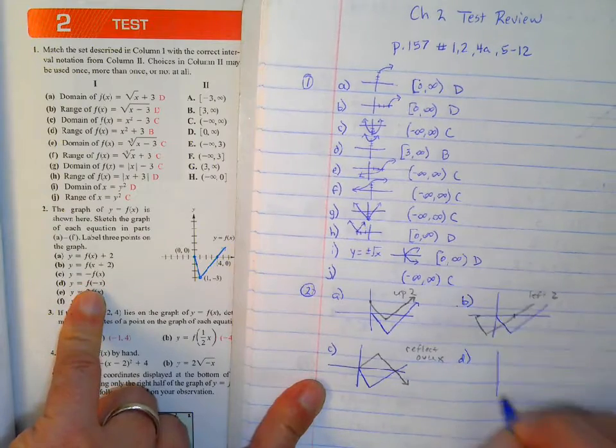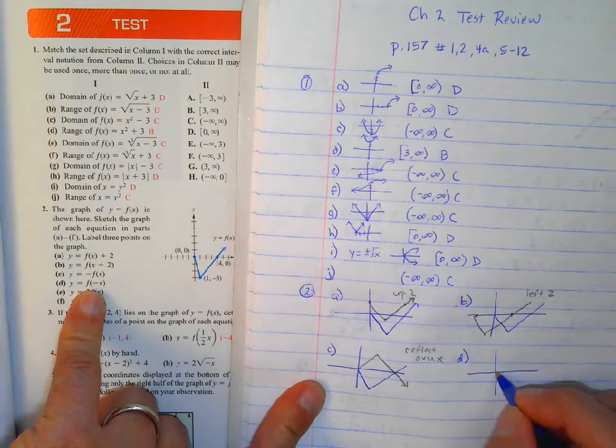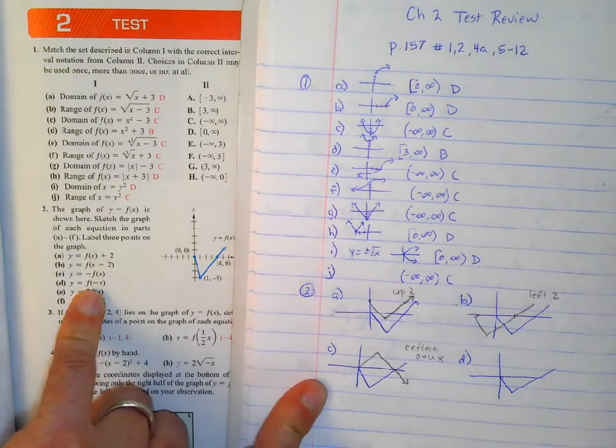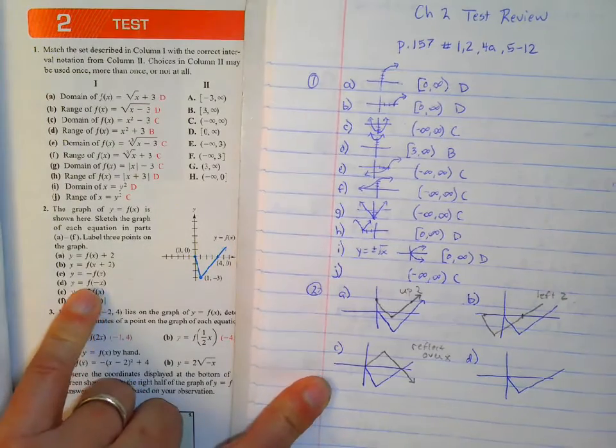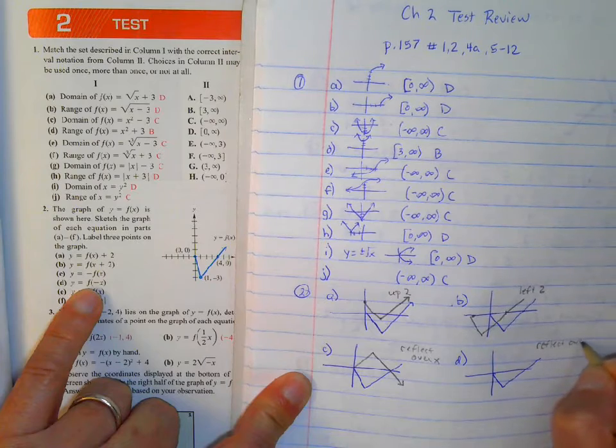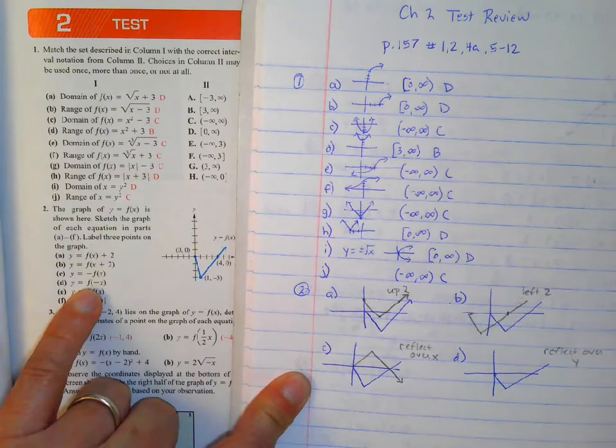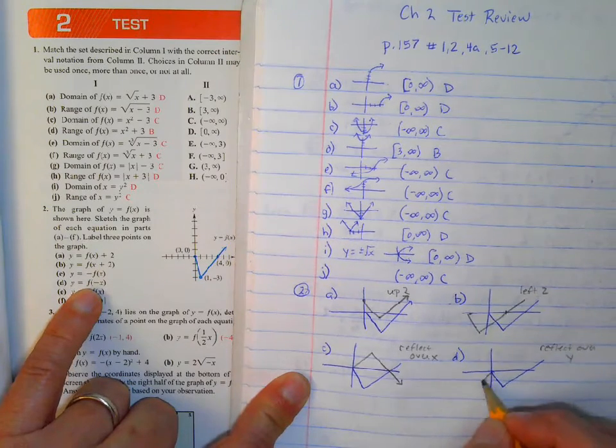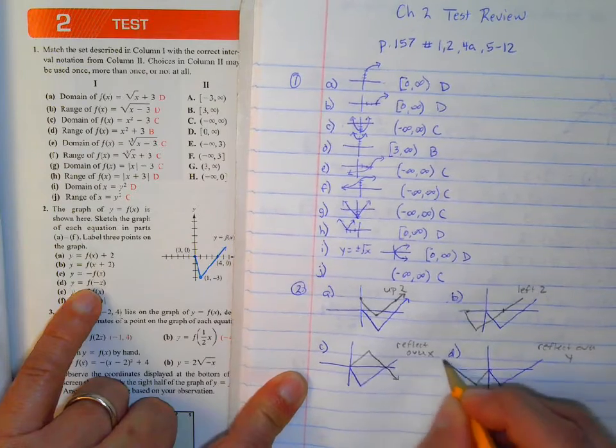D. Okay, the negative on the inside is a reflection over the y-axis. So it'd be looking like this.